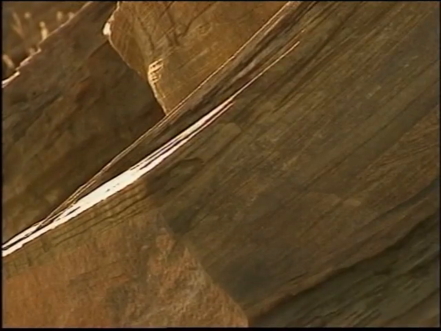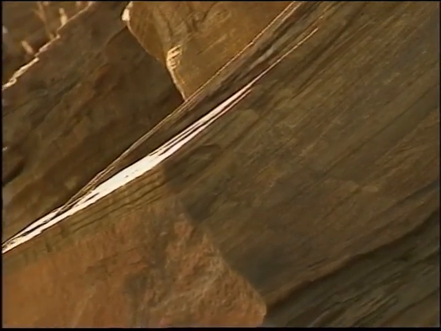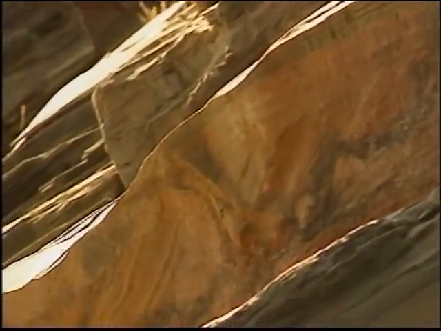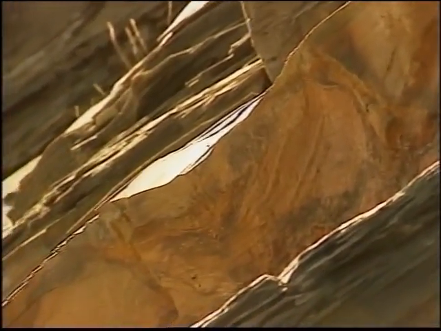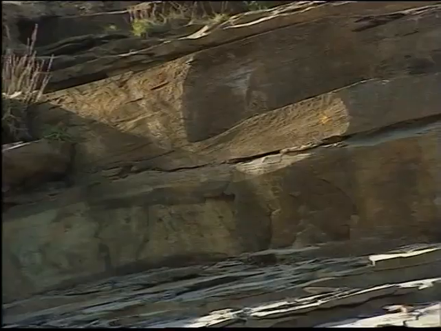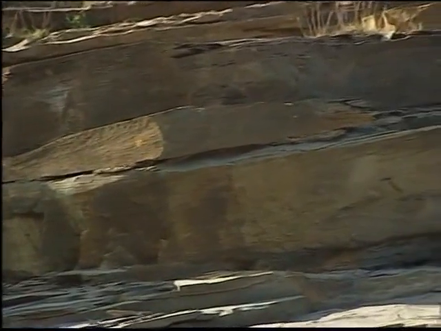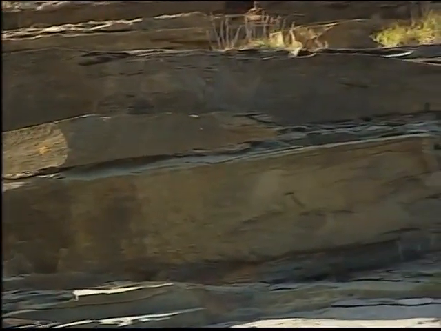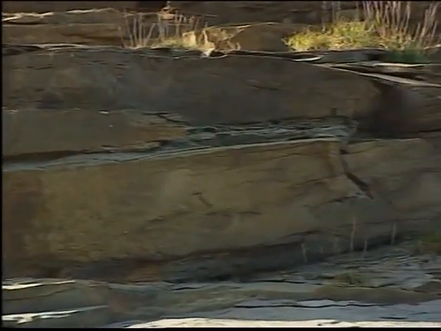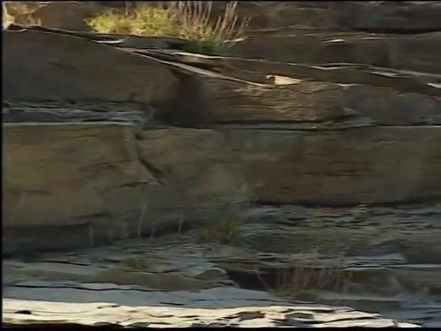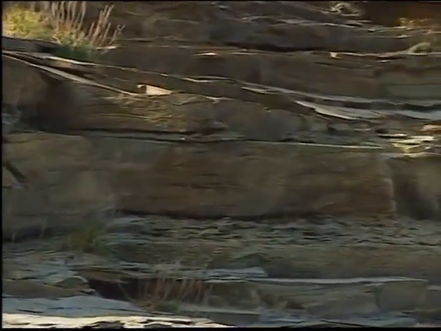And then as we swing round and look at a cross-section almost at right angles to that one, there's a whole series of hummocks and swales visible. So basically, the geometry of these sandstones is broadly the same in whichever direction we look at them. And this is very characteristic of both hummocky and swaly cross-stratification.